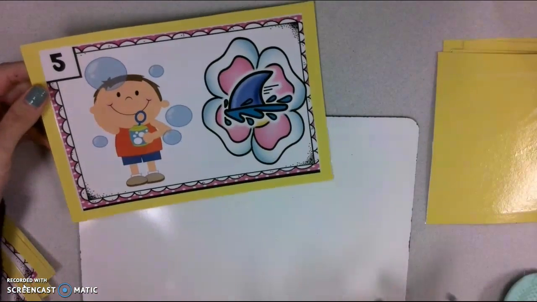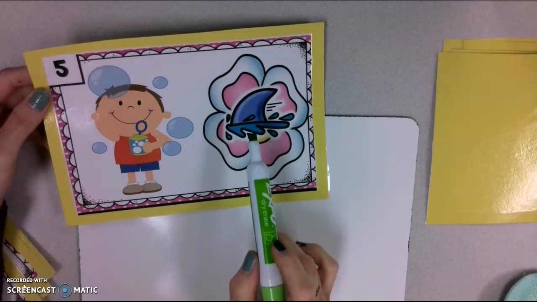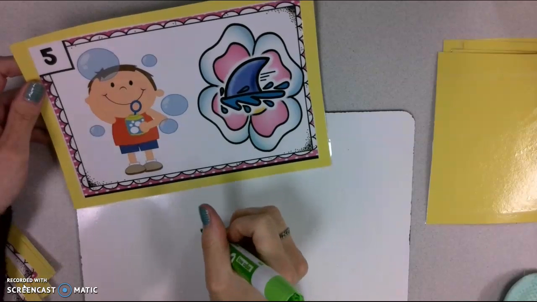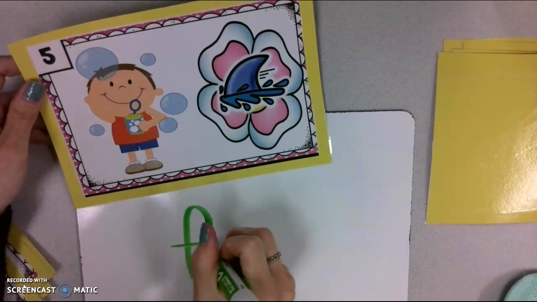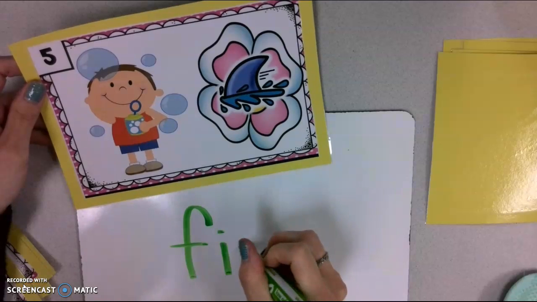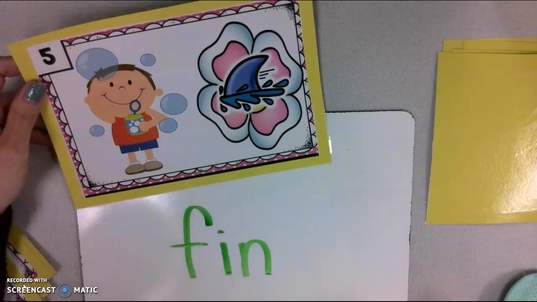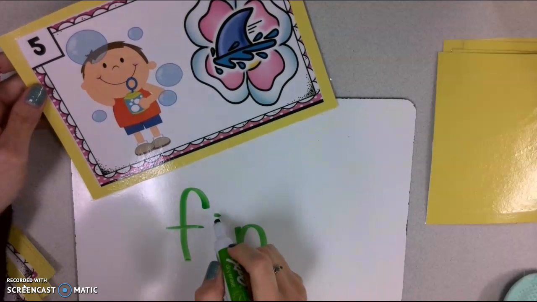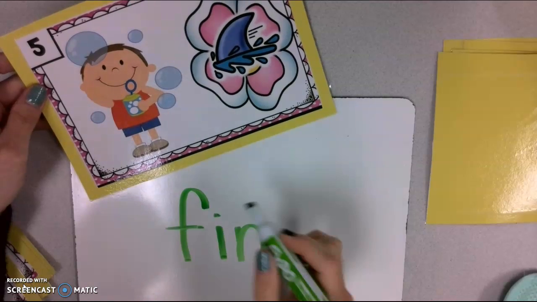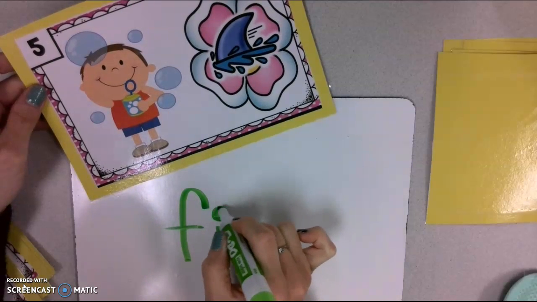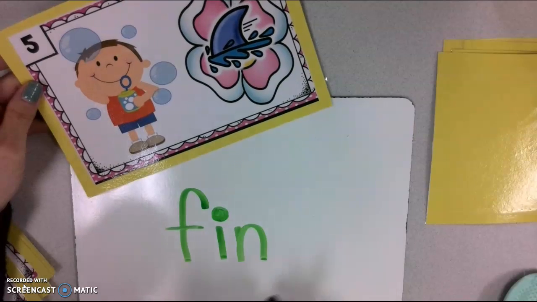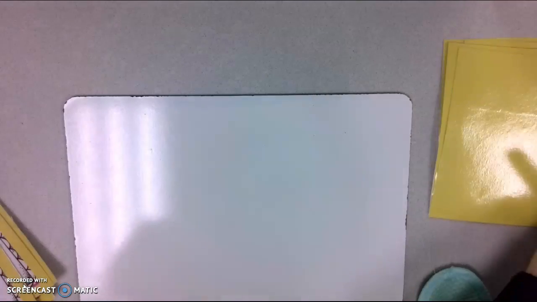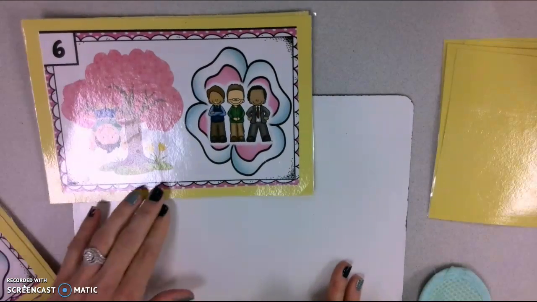Our next picture, ooh, that looks like a dolphin's fin. Fin. Let's write fin. Now remember, when we have our i, make sure you're only doing a tiny dot. We don't want a big filled in circle, okay? Just a tiny dot. Fin. All right, let's go to our next one.